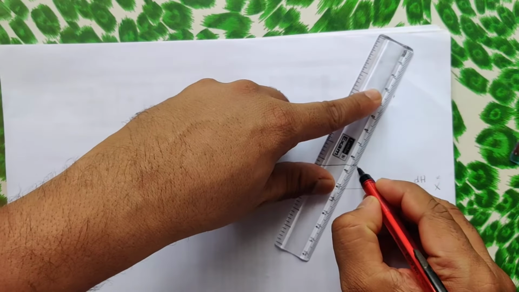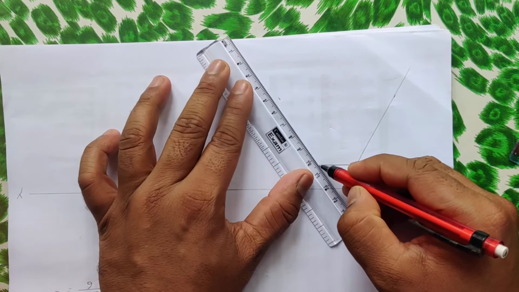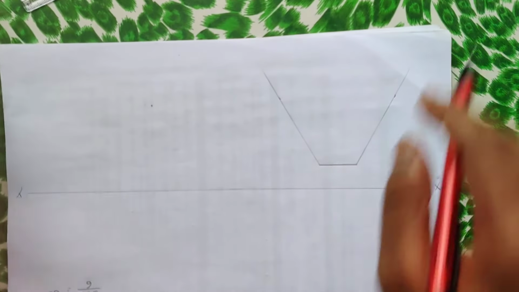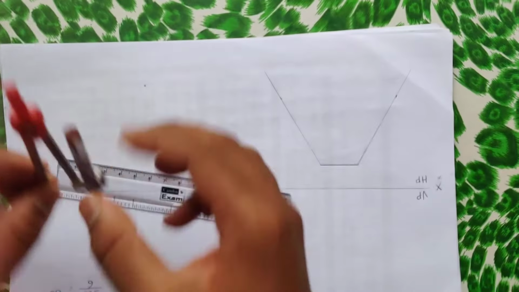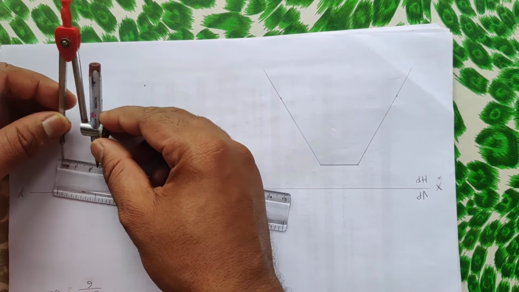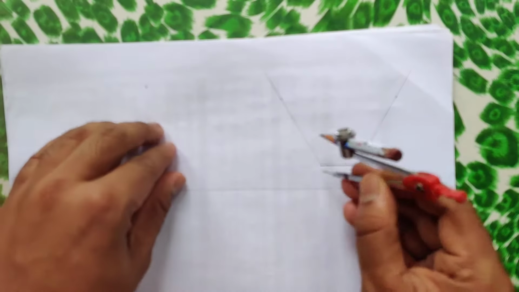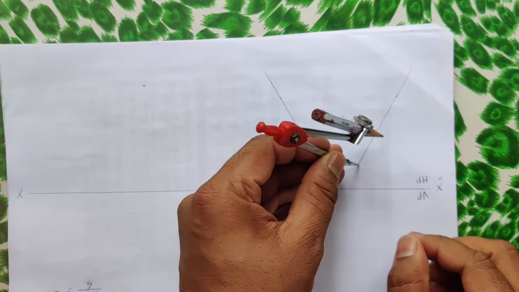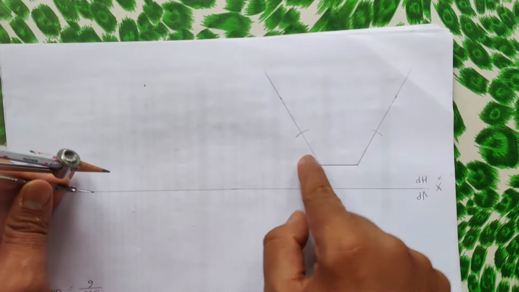So draw two thin infinite lines, and then taking the compass, measure 25 mm, and then cut the arc on these two infinite lines. 1, 2. So now we got 3 sides, right?